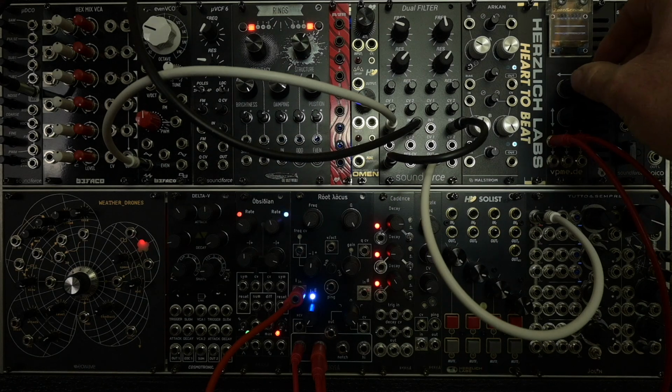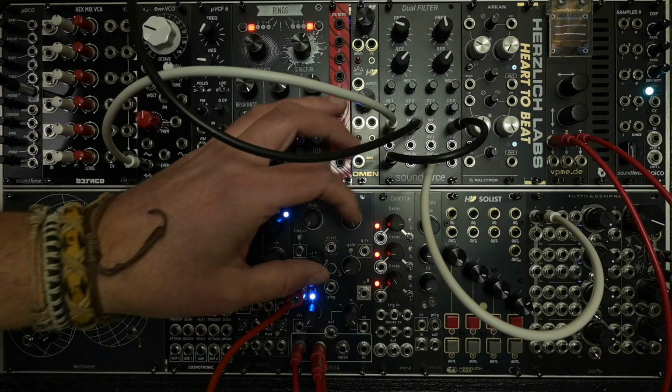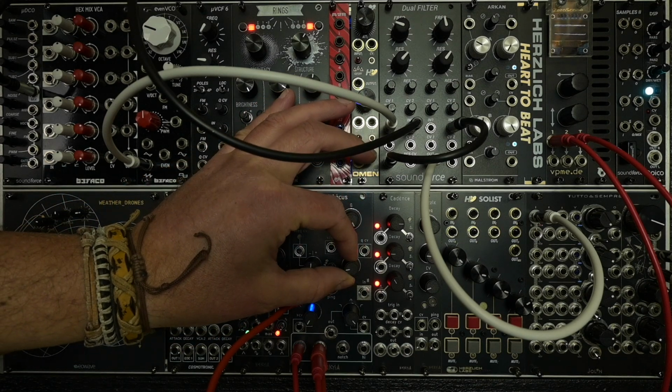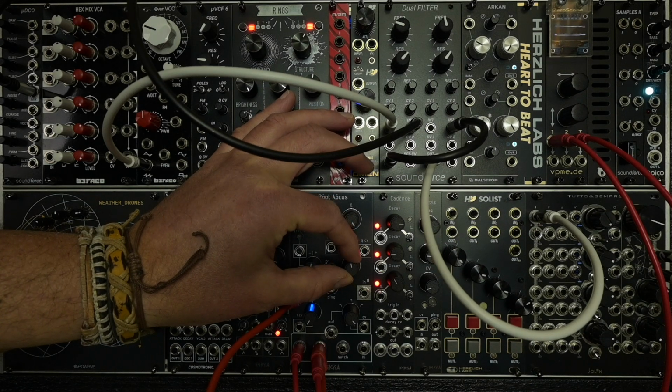You can see that we lost our oscillation there. Sometimes you need to play around with the gain settings for a moment until the filter starts self-oscillating again.